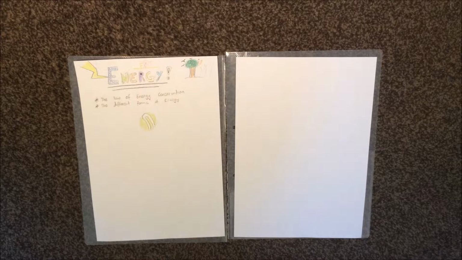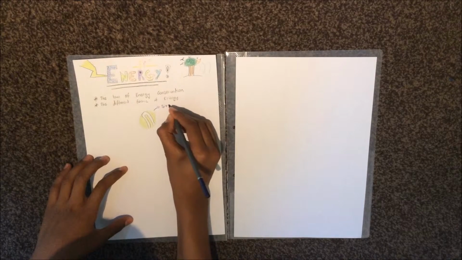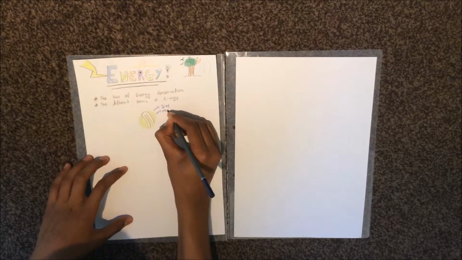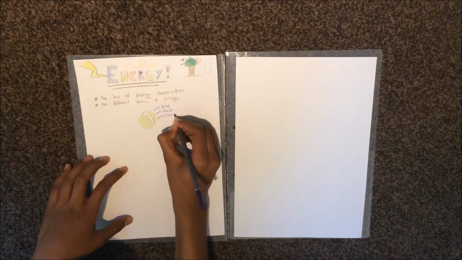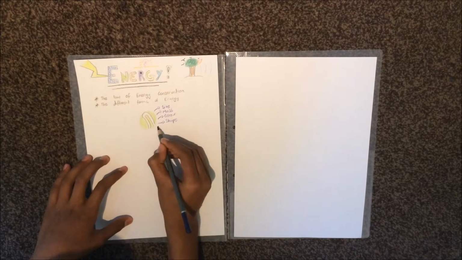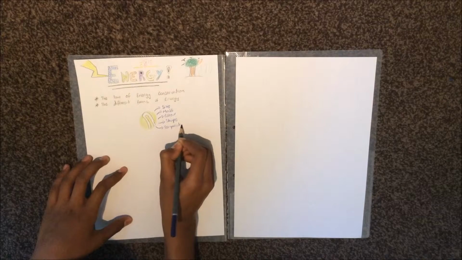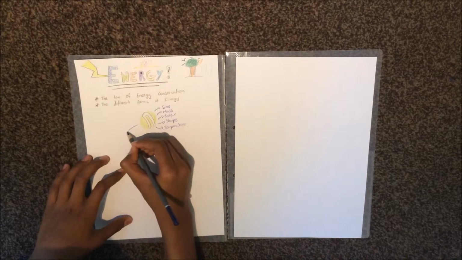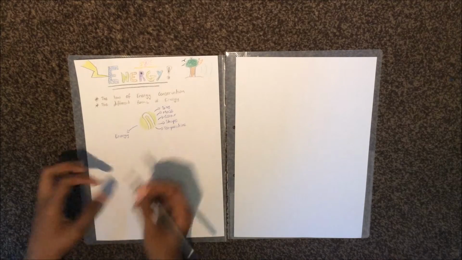It'll have all sorts of different properties, and one of those properties will be energy. So this tennis ball has size, it has mass, it has color, it has shape, it has temperature, and it also has energy.